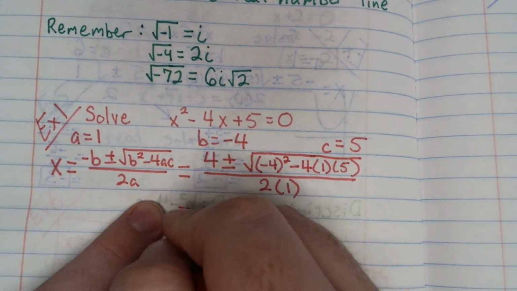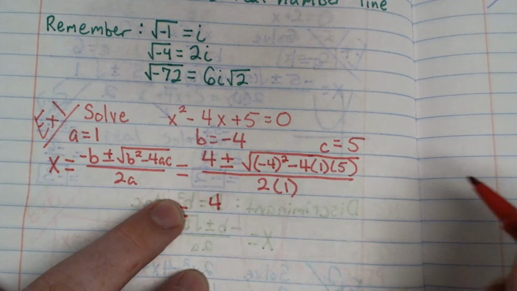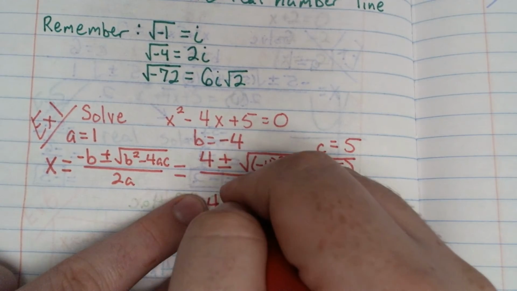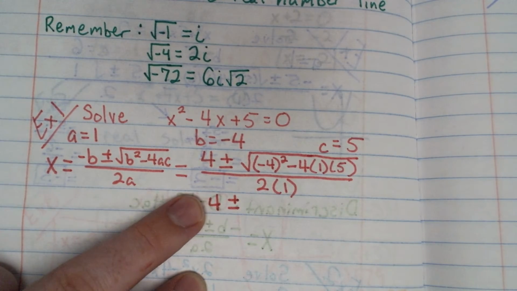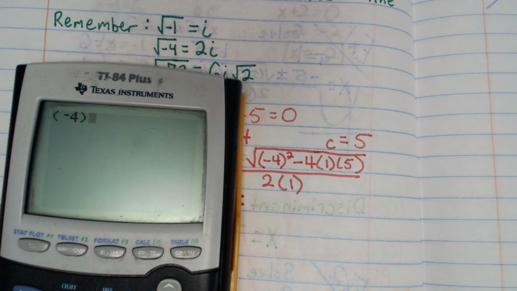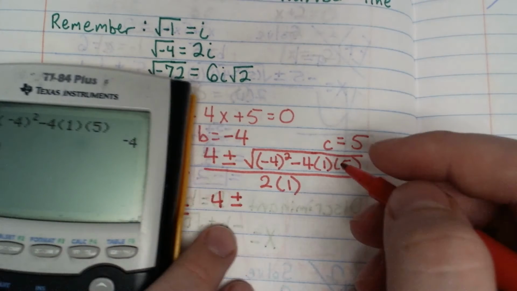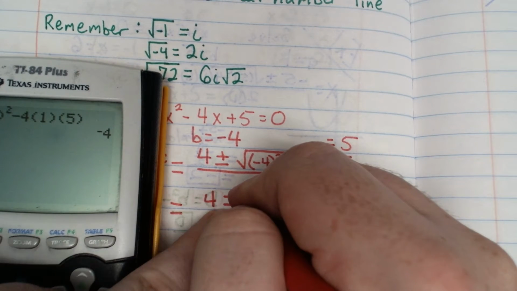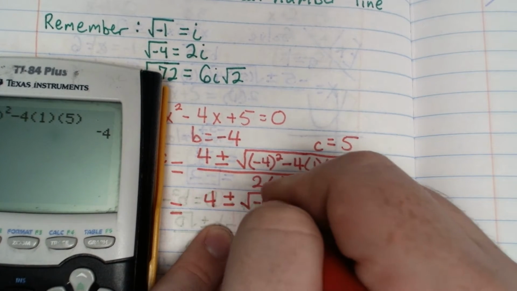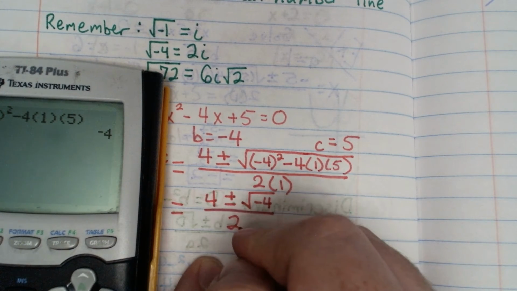So then we're going to bring this down and simplify what we can. 4 is just 4, plus or minus, we need to find this square root. -4 squared minus 4 times 1 times 5 is -4. So we're doing 4 plus or minus the square root of -4 all over 2a, 2 times 1, which is 2.